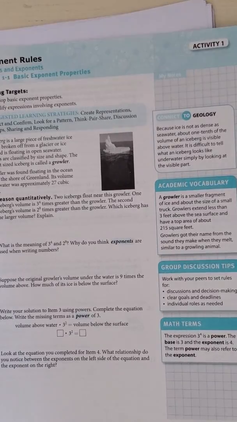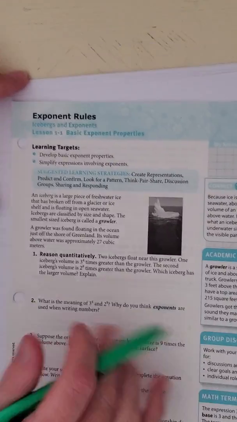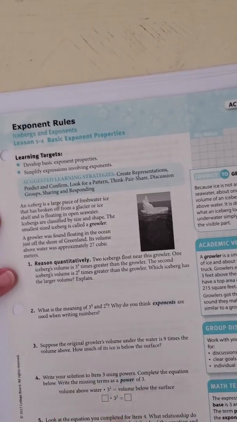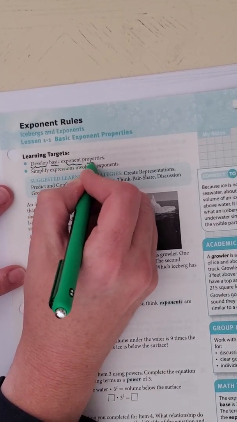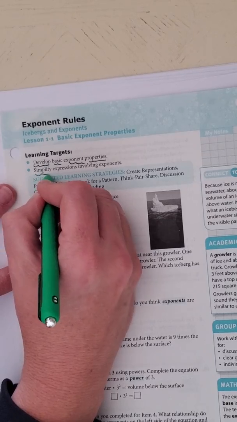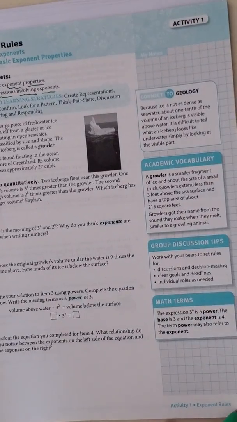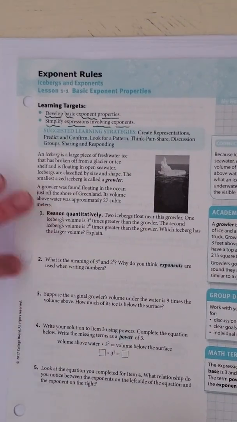All right, welcome to Notes 1-1. These are the exponent rules. And so the learning targets today are to develop basic exponent properties and simplify expressions involving exponents. And this is page 3 of your notes.